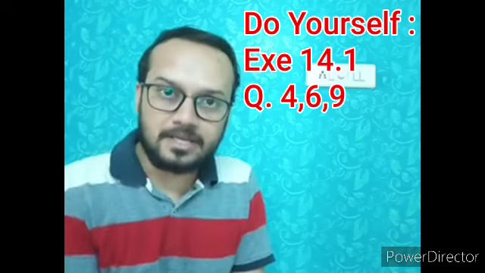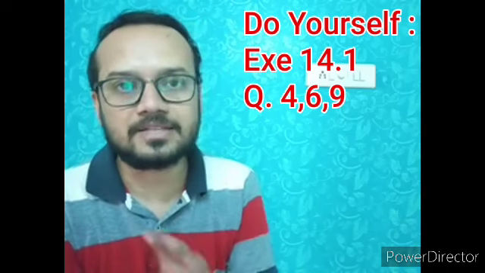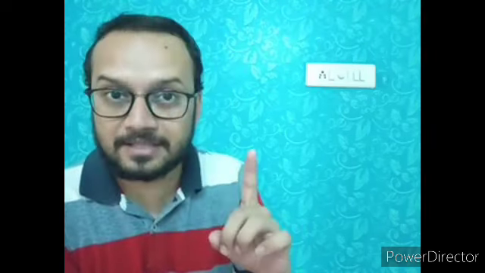In question number 8 you can see that the class length is not equal. So that question we will not solve by this method because the class length h is not equal. Question number 8 will be solved by the first method or second method, that is the method of assumed mean or the direct method only. You have to do yourself only question number 4, 6 and 9.